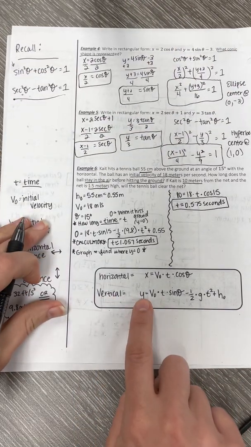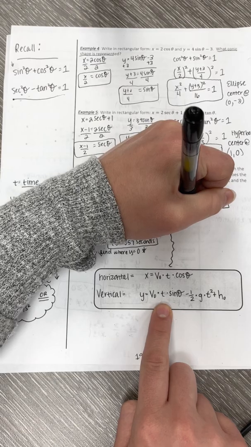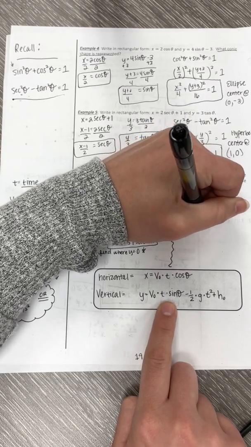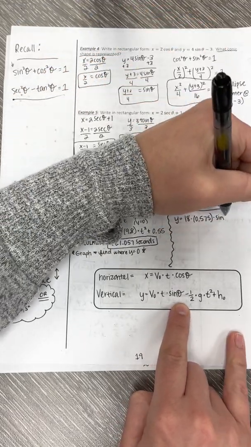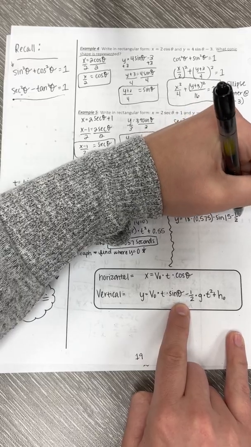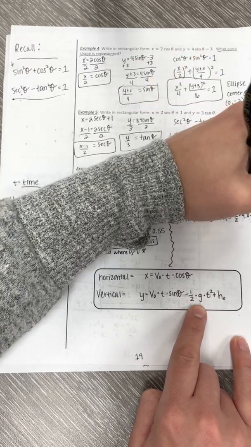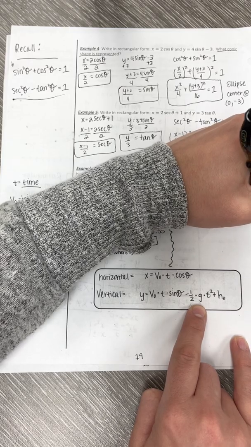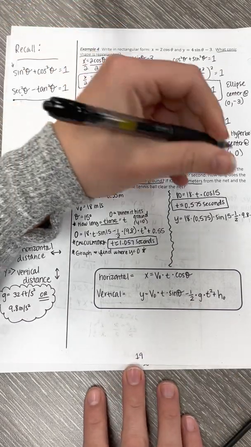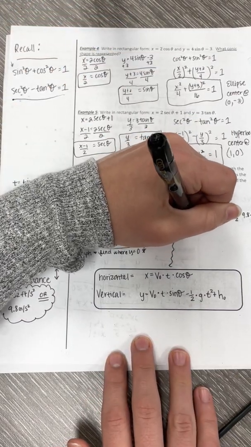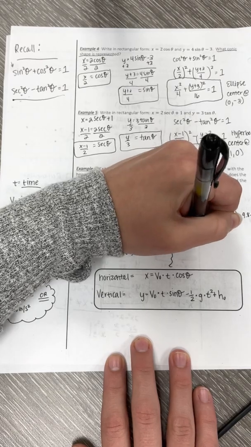Now we have to find the height. We're going to be solving for y using this t. 18 times 0.575 times sine of 15 minus 1/2 times g, 9.8, times t squared, 0.575, plus 0.55. Whoops, running out of room. All right, we get that y is equal to 1.608 meters. Is that higher than 1.5? Yes. So it clears the net.